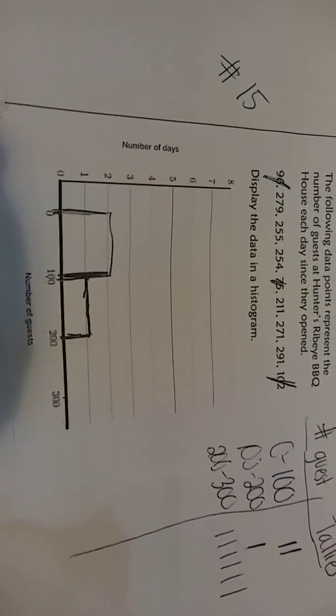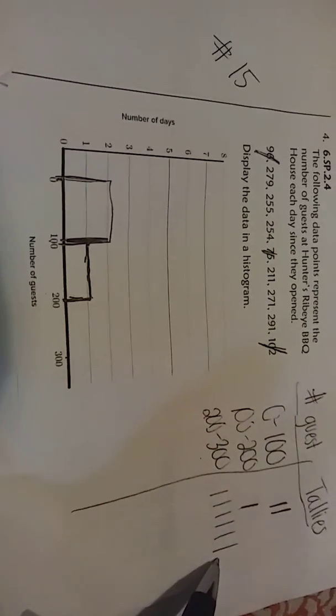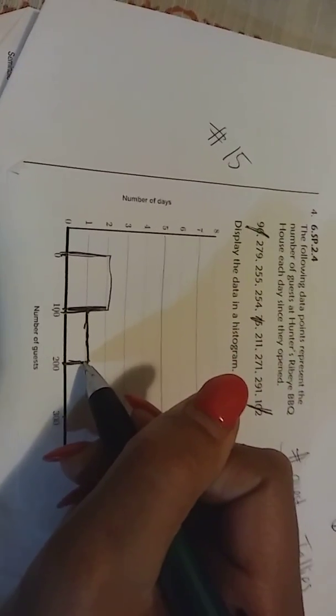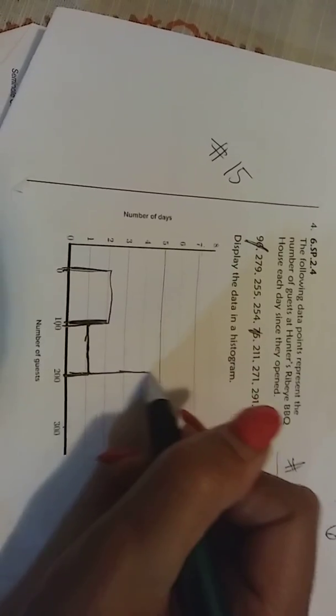Now, obviously you want to make it a little bit straighter than that, but hey. For 200 to 300, we have a frequency of 6. So we want to begin at the last bar, go up to 6, go all the way through to 300. And it should look like this. So hopefully you got that. I mean, obviously it'll be straighter though. I'm going to move on.